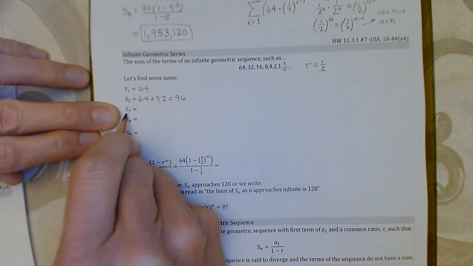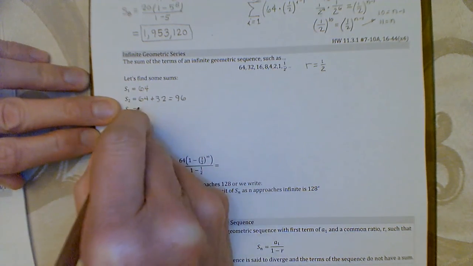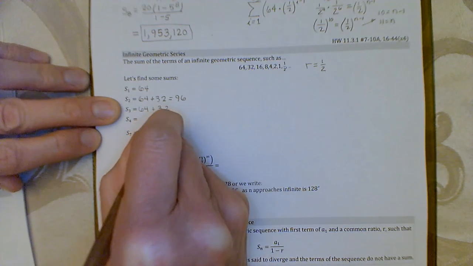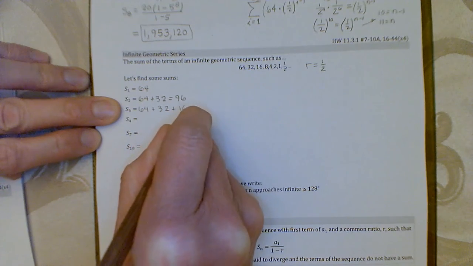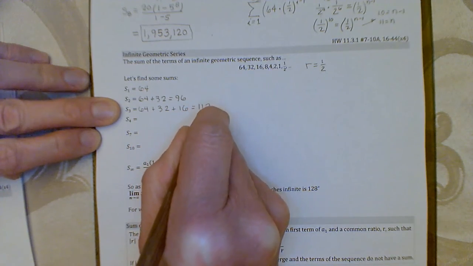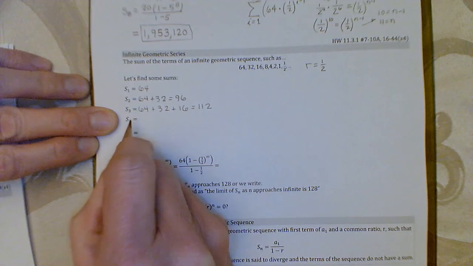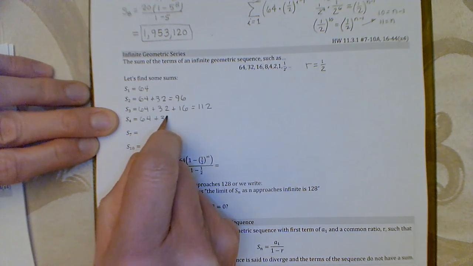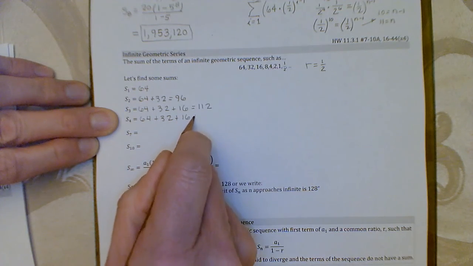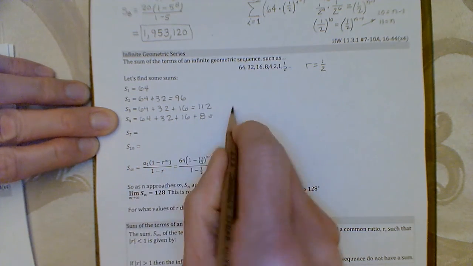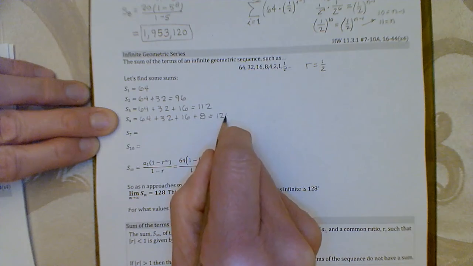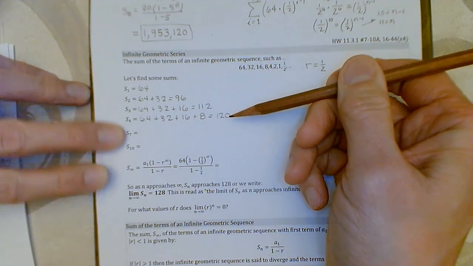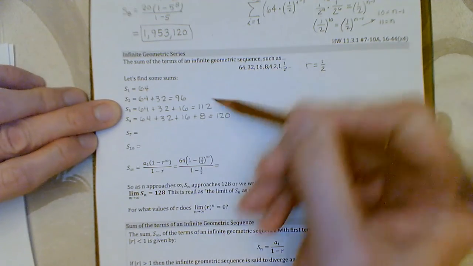The sum of the first three terms is 64 plus 32 plus 16, and that's 112. The sum of the first four terms is 64 plus 32 plus 16 plus 8, and that is 120.